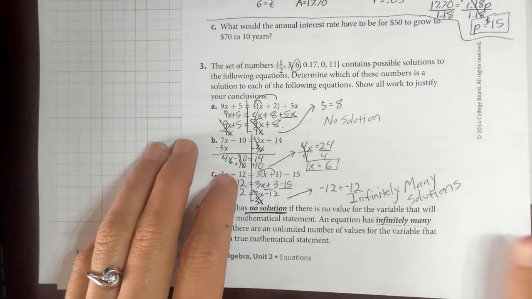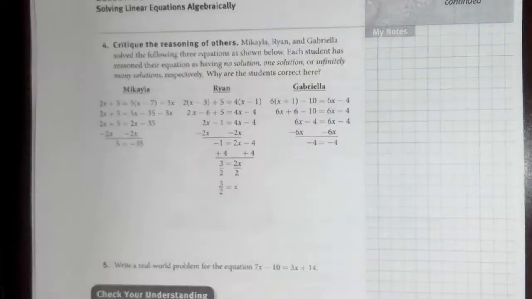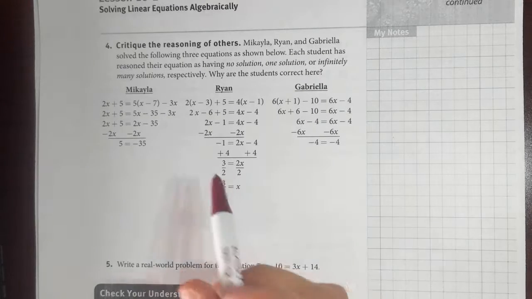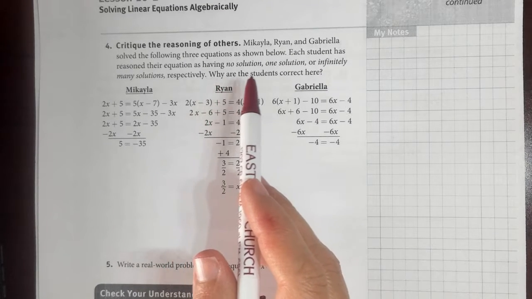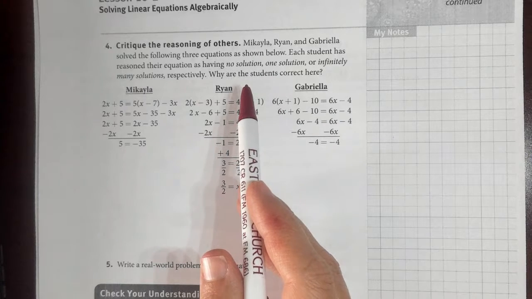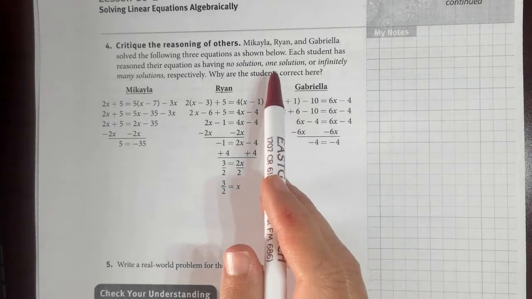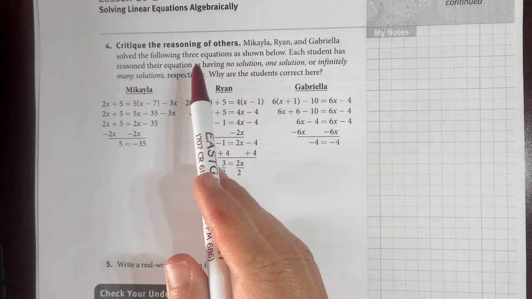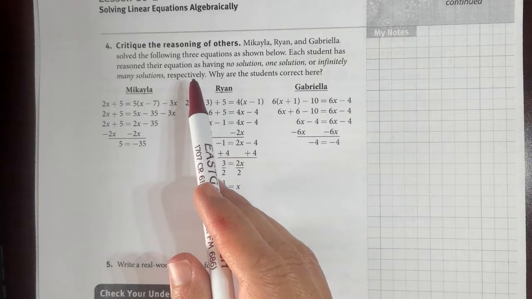Okay, so let's turn this page over. Not this page, so go to the next page, and this is the last one. I know this has been super long. So all they want us to do is identify which one is a no solution, one solution, or infinitely many, and why they are correct. The equation each student has, the reason their equation has no solution, one solution, or infinitely many.